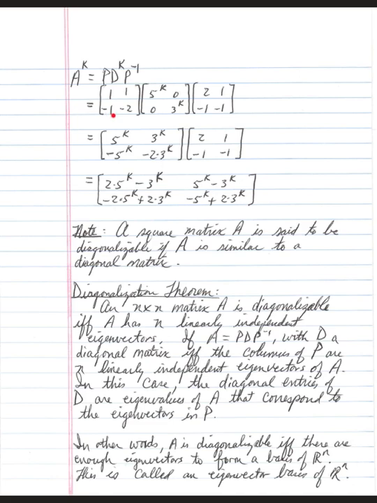Okay, so I'm going to multiply these two matrices in front together. 5 to the K times 1 plus 1 times 0, that's 5 to the K. Second row, first column, negative 1 times 5 to the K plus negative 2 times 0. Row 1, second column, 1 times 0 plus 1 times 3 to the K. Second row, second column, negative 1 times 0 plus negative 2 times 3 to the K. This is the matrix that's the result from the first two matrices multiplied.